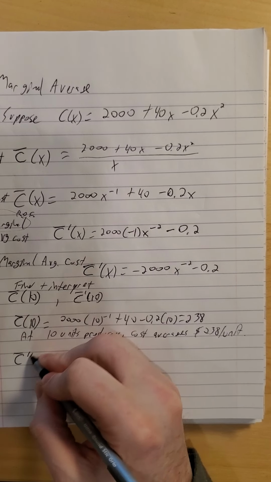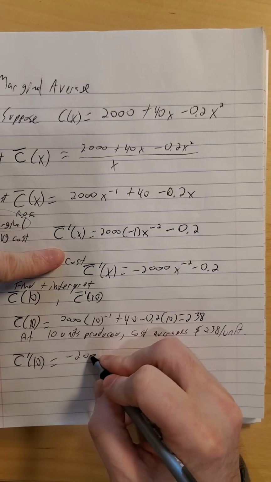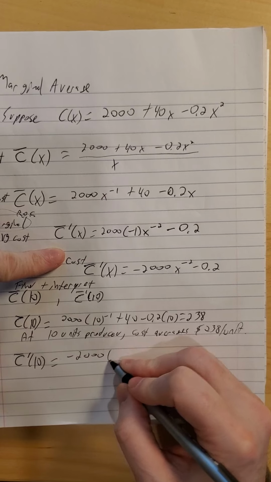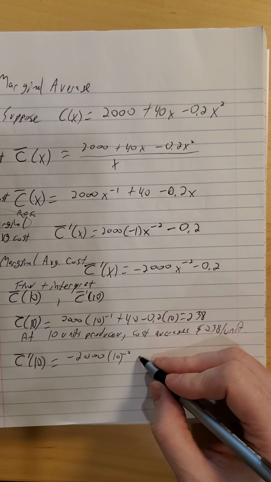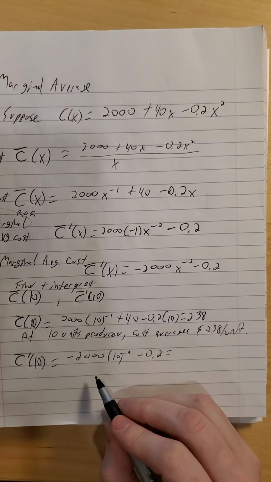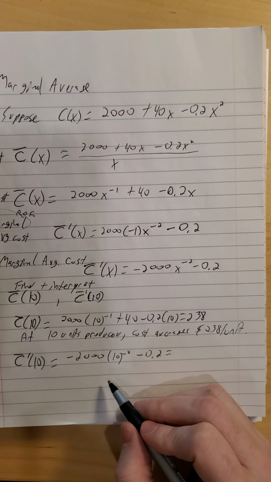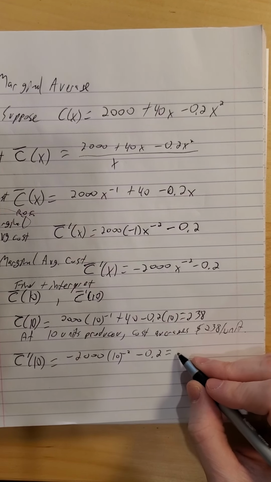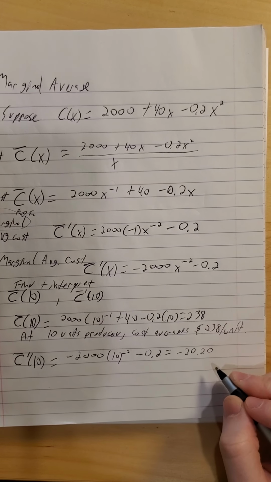So C bar prime of 10, let's see, -2000, 10 to the negative second, so in other words divide by 100, minus 2/10. So negative over positive is a negative, and 2000 divided by 100 is 20, so -20 minus 2/10, or -20.2.